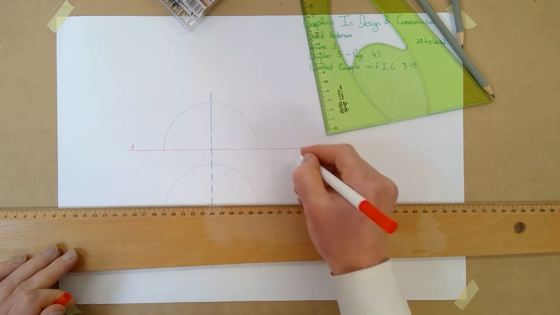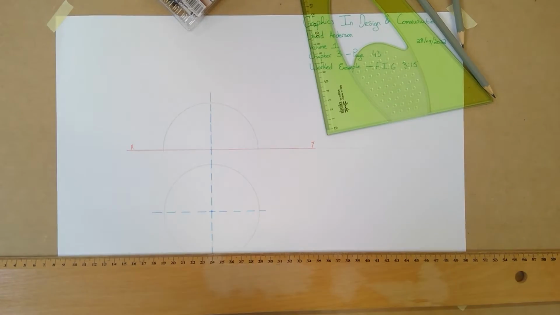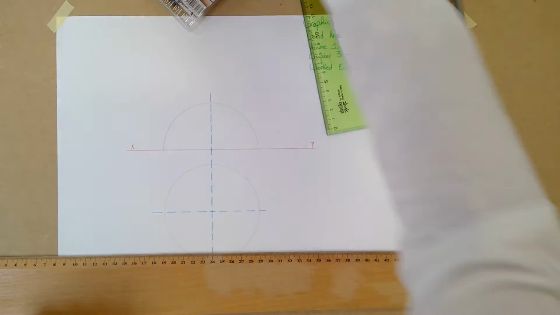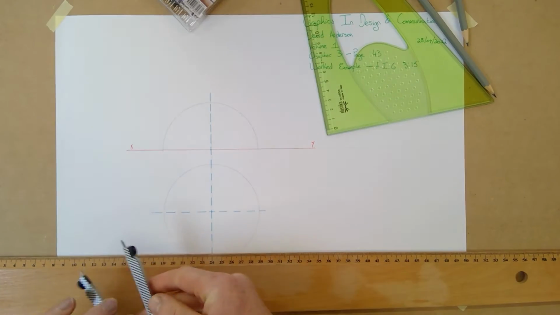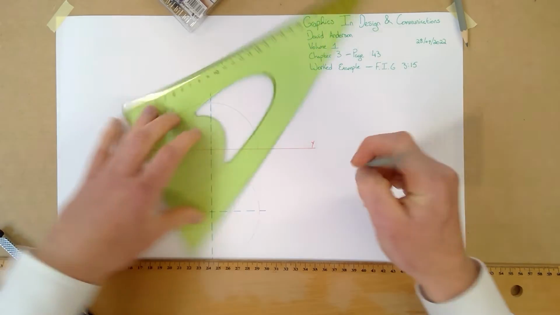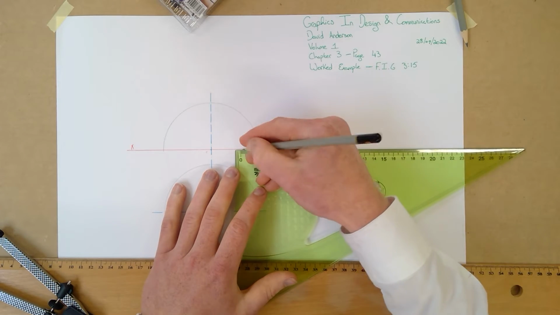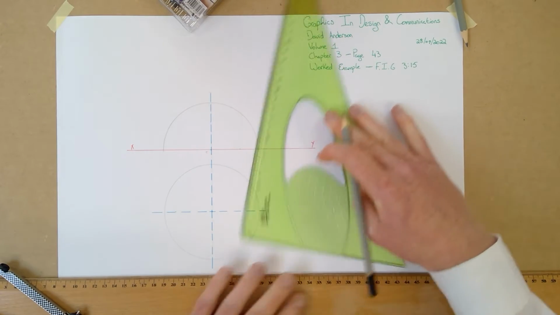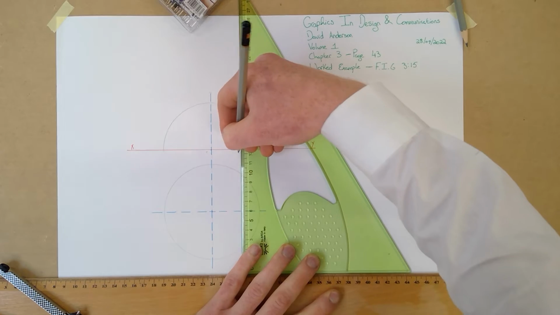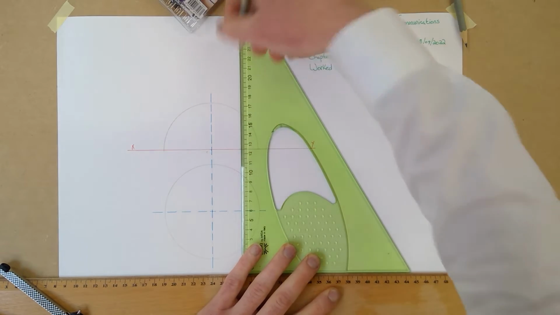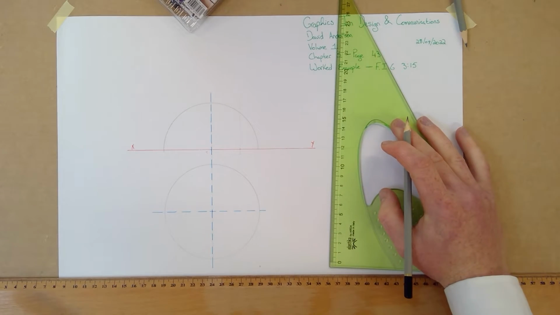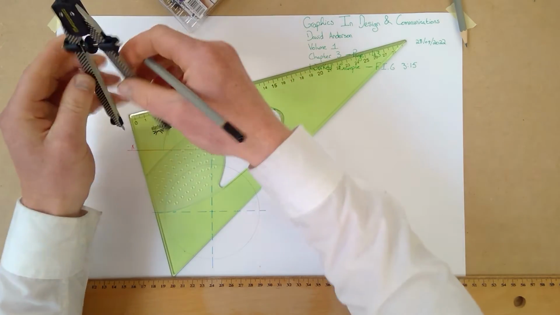That's X, Y, and I'm going to get that sphere in elevation. So let's cross it in here, in this point. This is 24, so it's 24 off the ground.